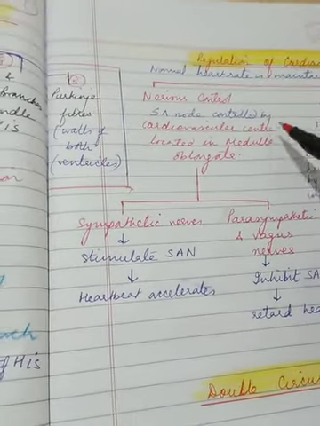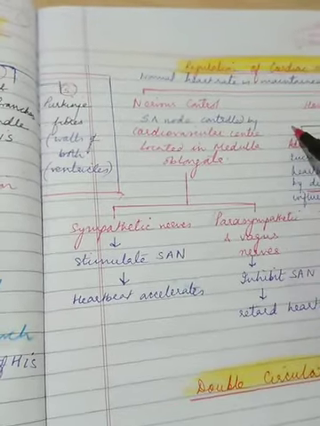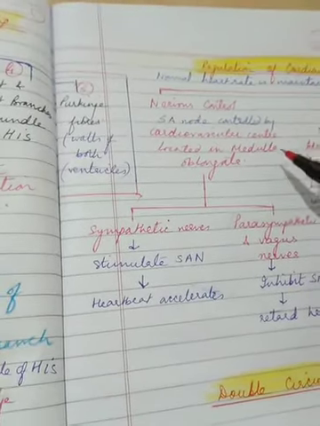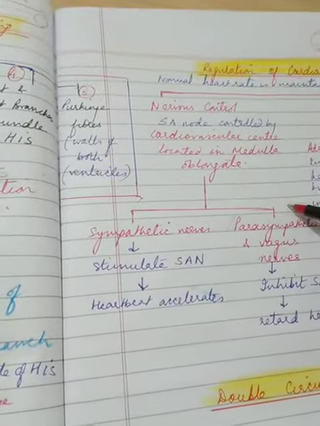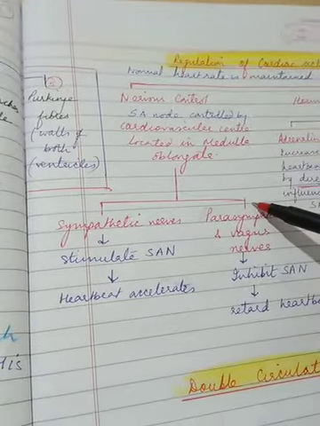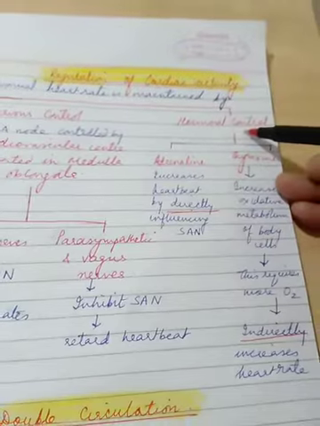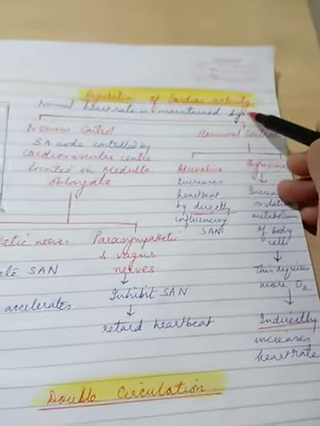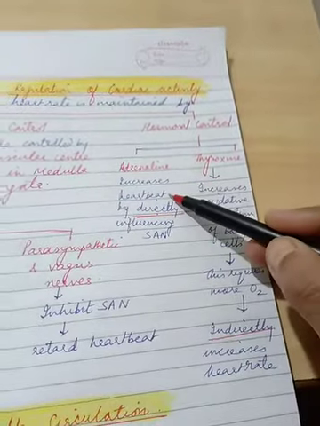The purpose of this system is to increase the heart rate whenever the blood volume or the pressure falls in major arteries of the body, and decrease the heart rate whenever the blood volume or blood pressure increases above a normal level. And finally, the last thing for today is the hormonal control of cardiac activity. There are two hormones that determine the effect on heartbeat.